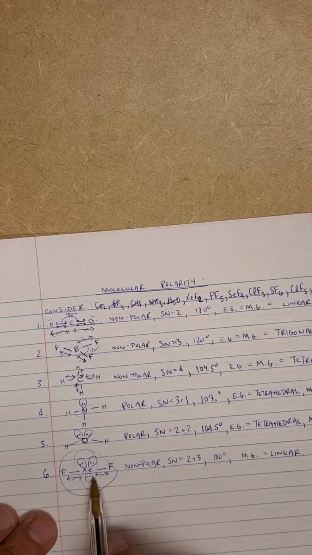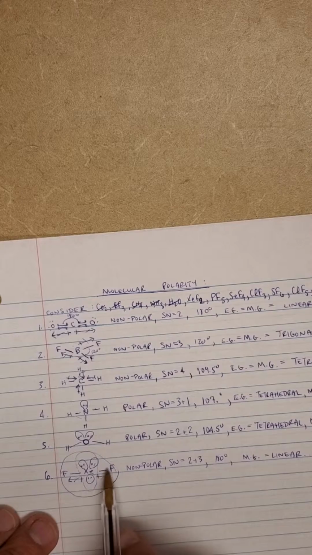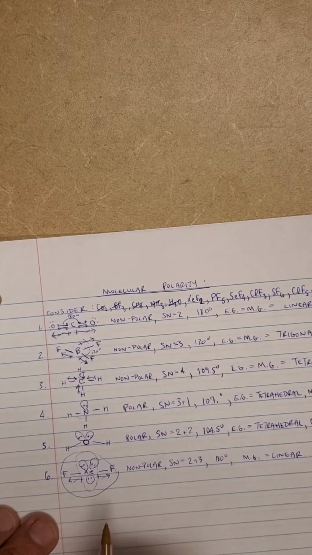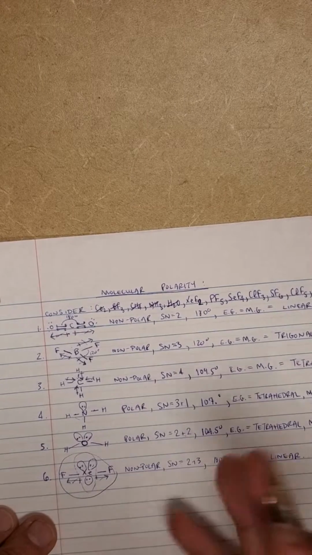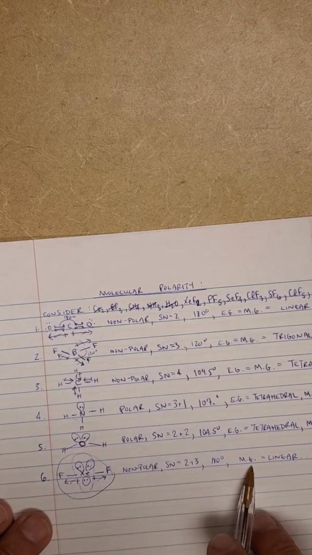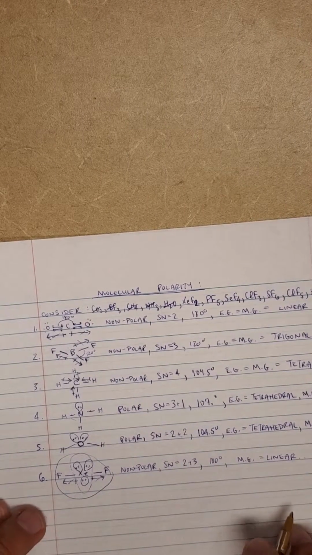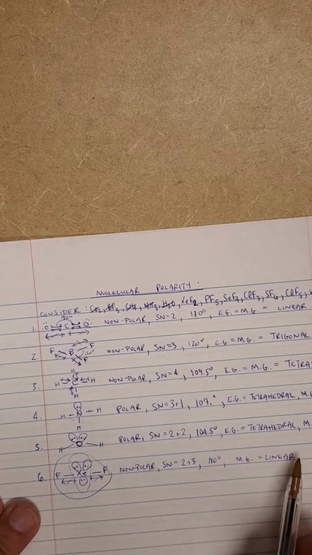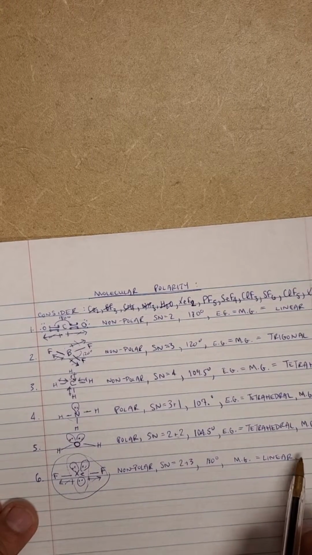Lone pairs are equatorial normally, and axial for the ligands. Sometimes ligands can also be equatorial, so it just depends on the molecule. I'm not 100% on the electron geometry of this.